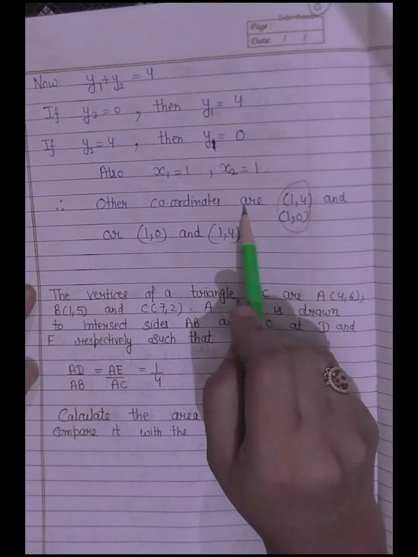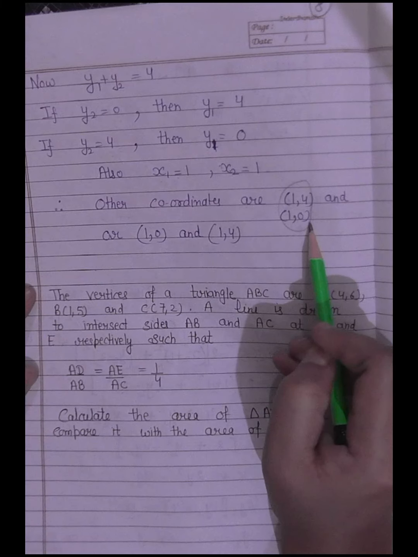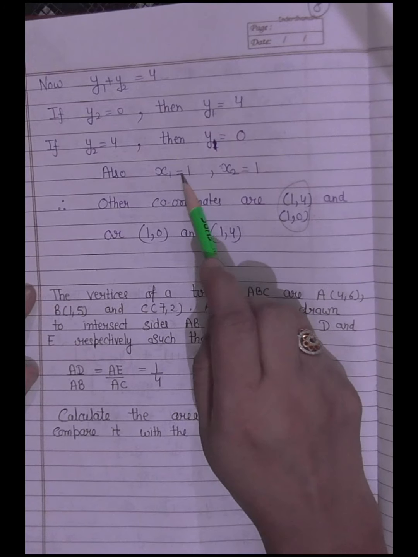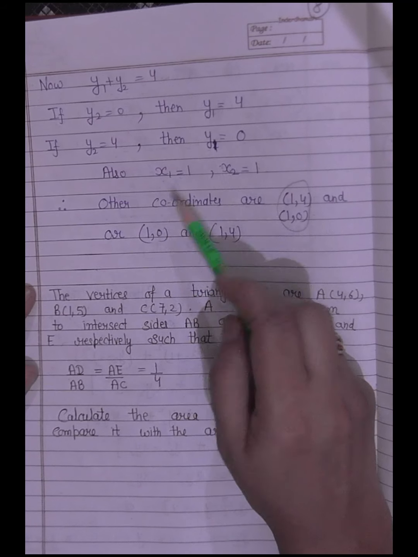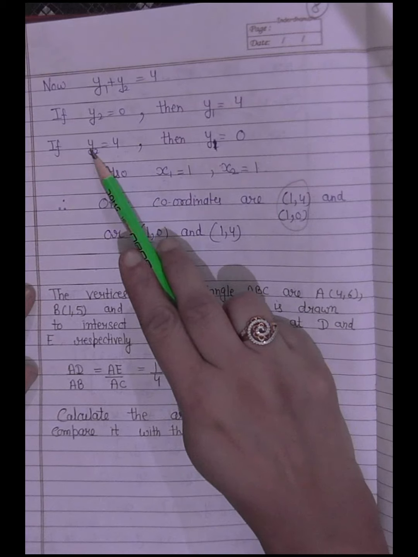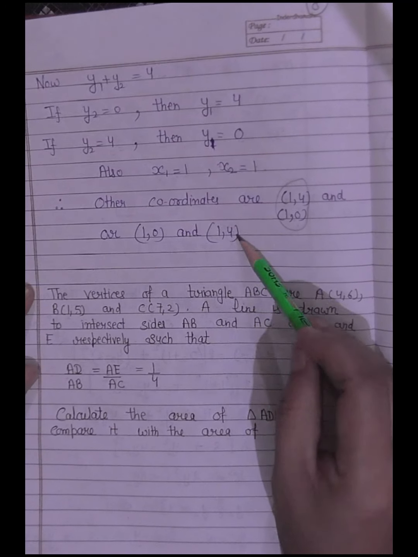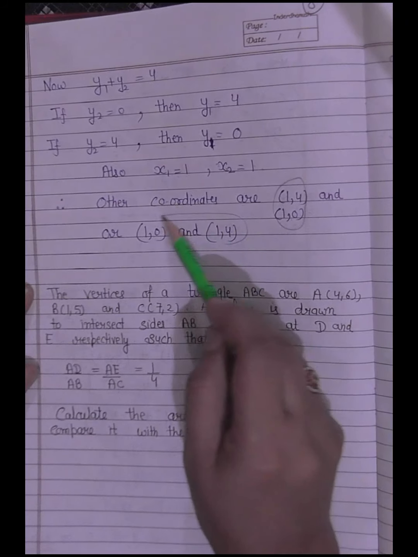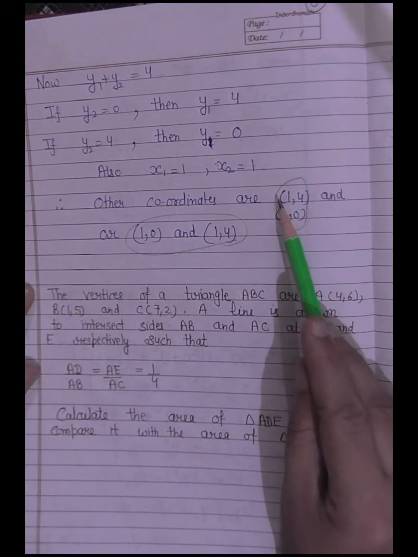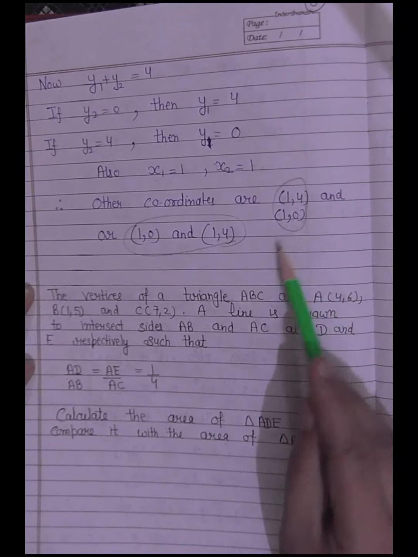So the other coordinates are (1, 4) and (1, 0). If I take x1 as 1 and y1 as 0, and x2 as 1 and y2 as 4, again I get the same (1, 0) and (1, 4). It means the other two coordinates are (1, 4) and (1, 0).